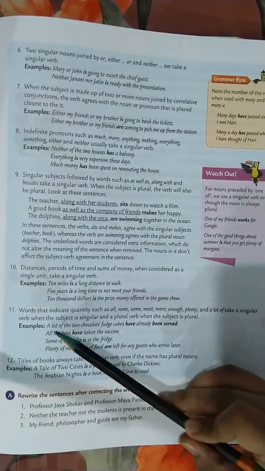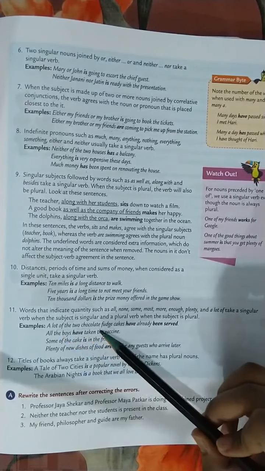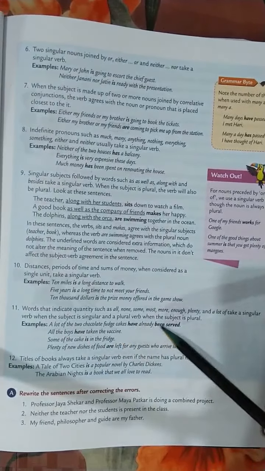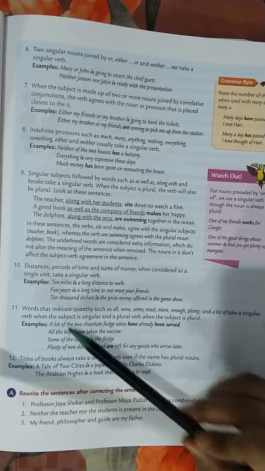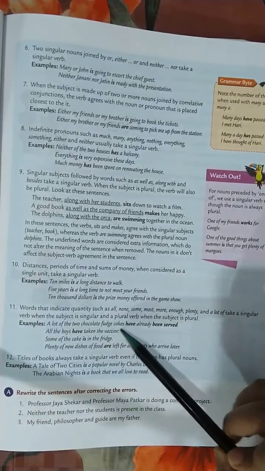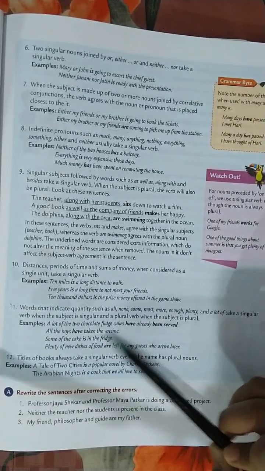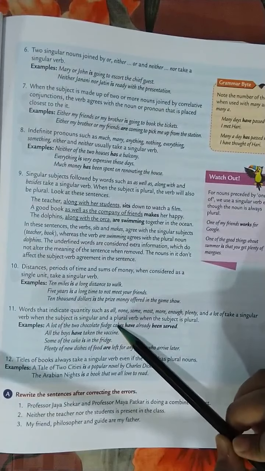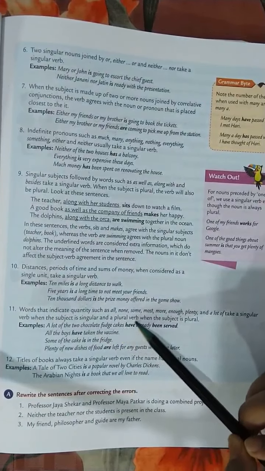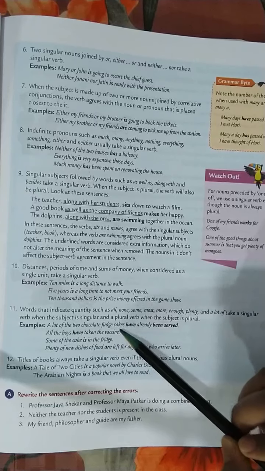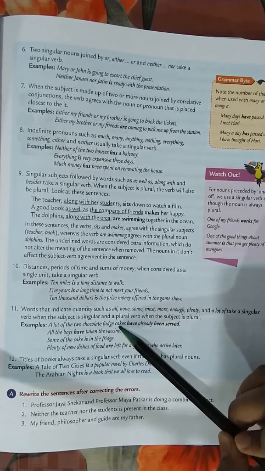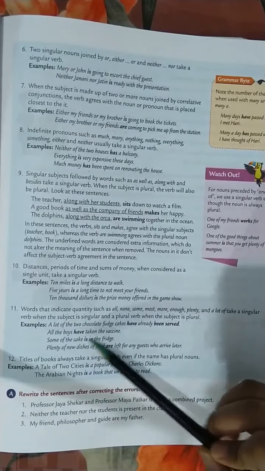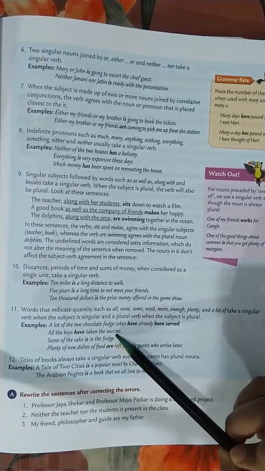Like, a lot of the two chocolate fudge cakes have already been served. Now, a lot of the two chocolate fudge cakes have. So here, plural verb. Why? Because the subject here is plural. Okay, all the boys have taken the vaccine.